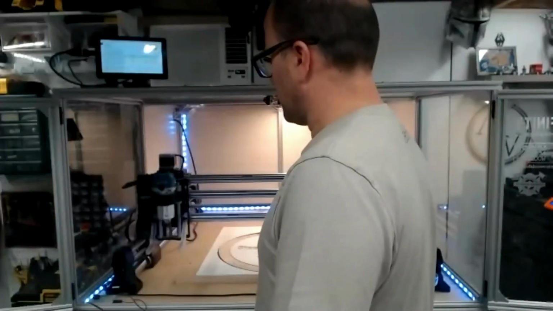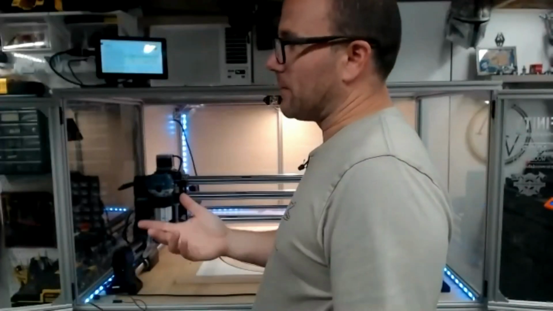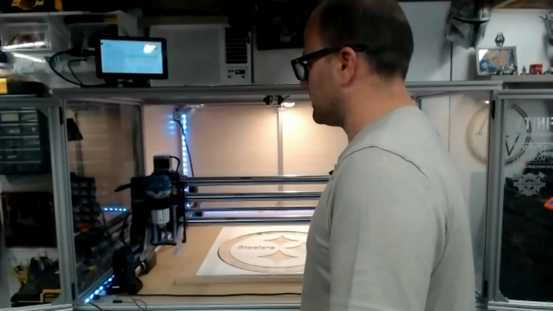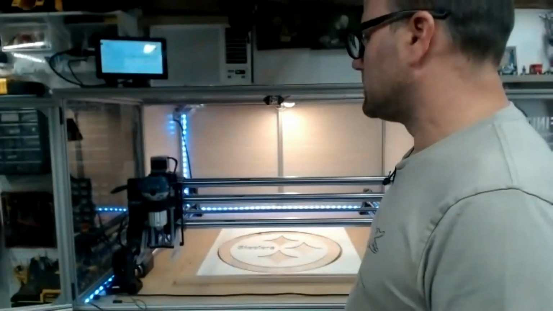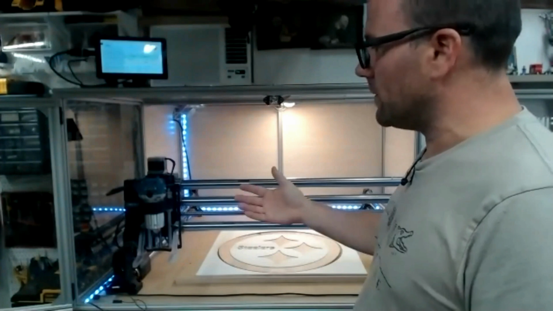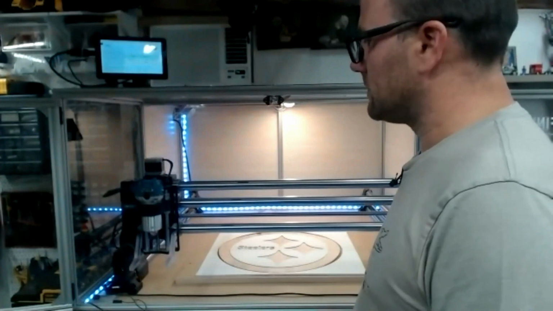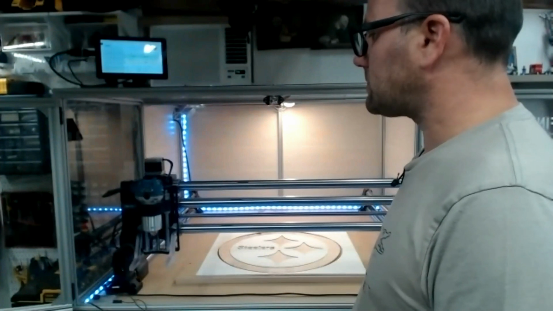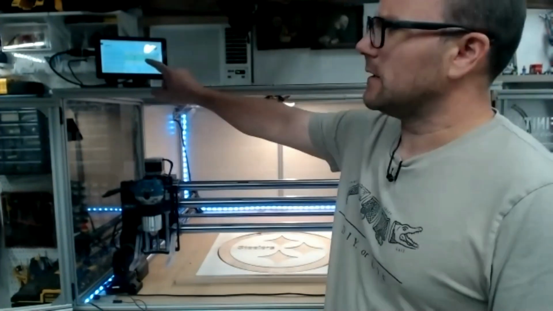There it goes. It had the old setting. See, I changed that voltage just a little bit, and it didn't home. So I'm messing around with that voltage for homing to get it right. But now it's homed.